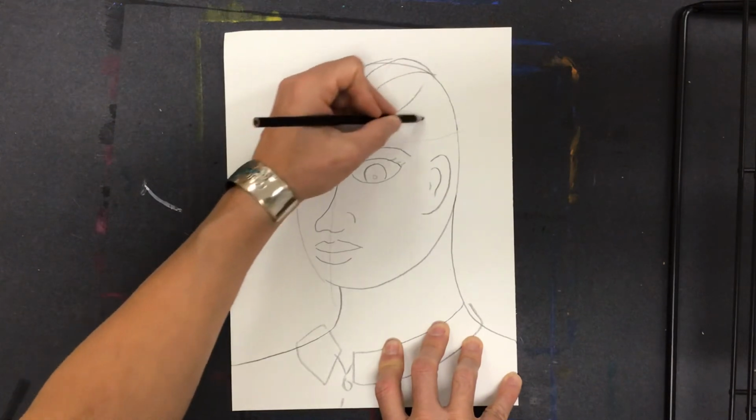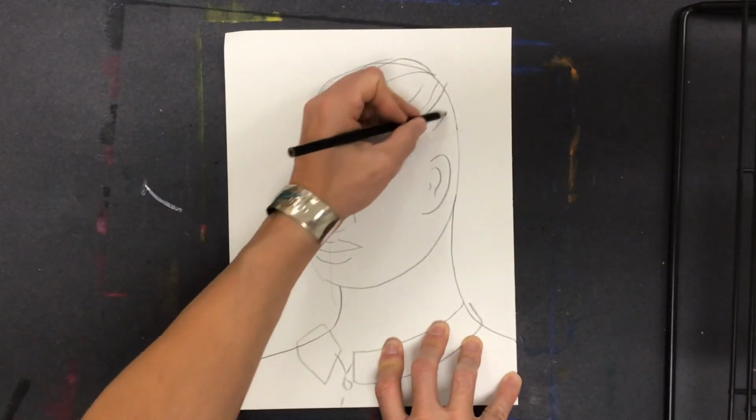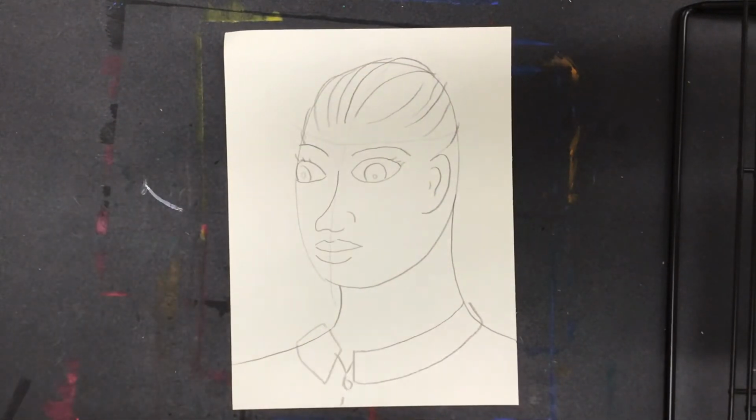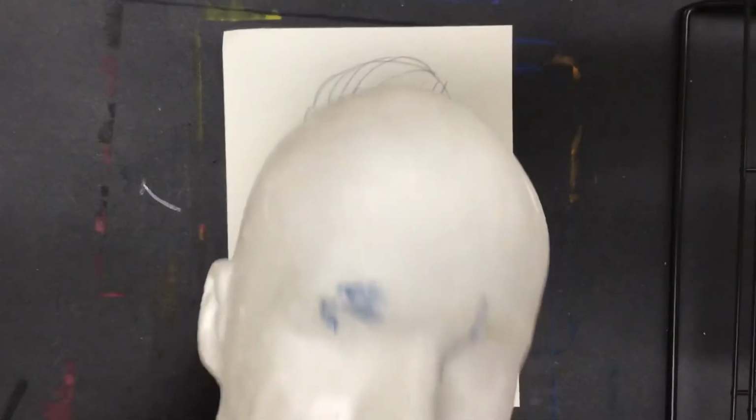And if you need to use yourself as a model, this guy goes to the same barber shop as me, so he's not the best model.